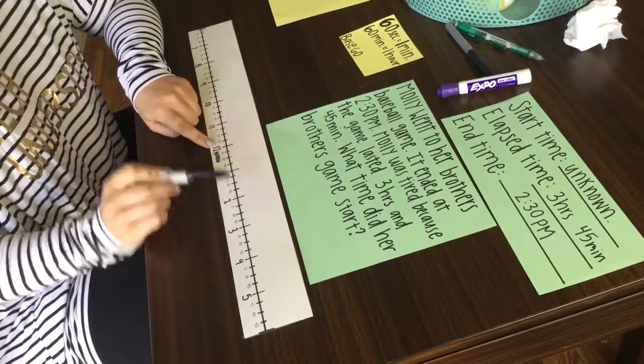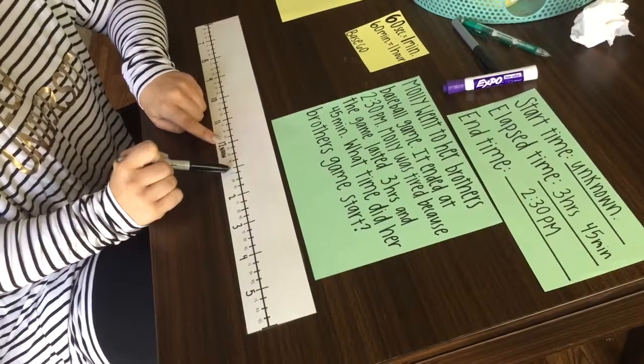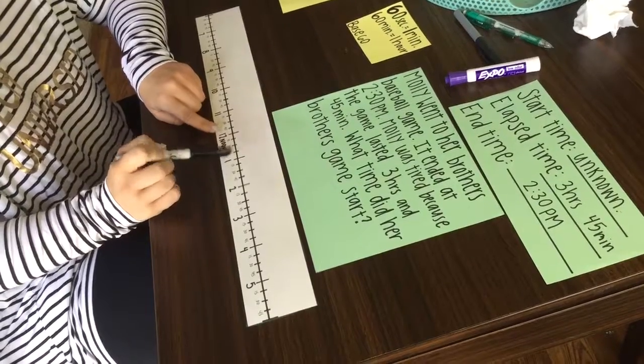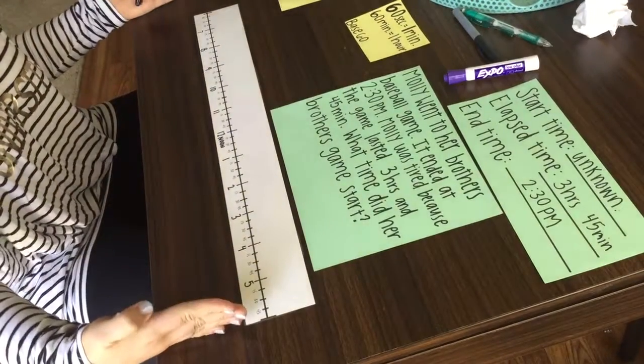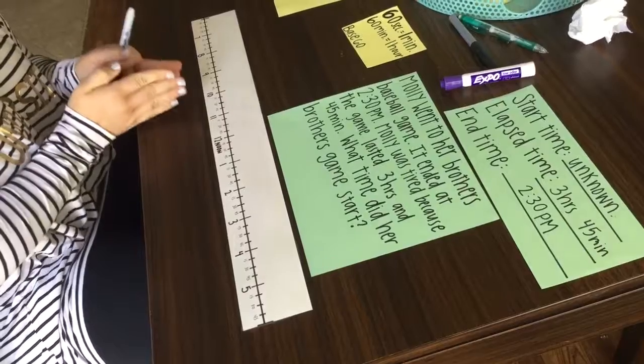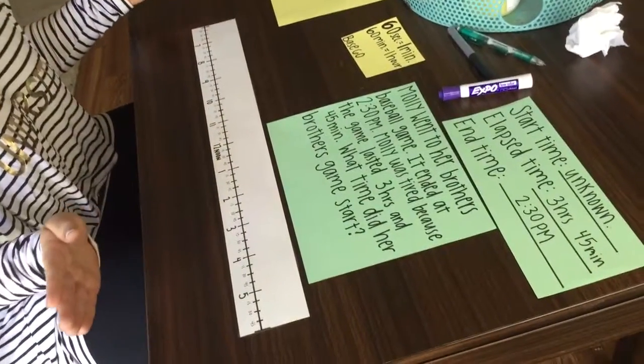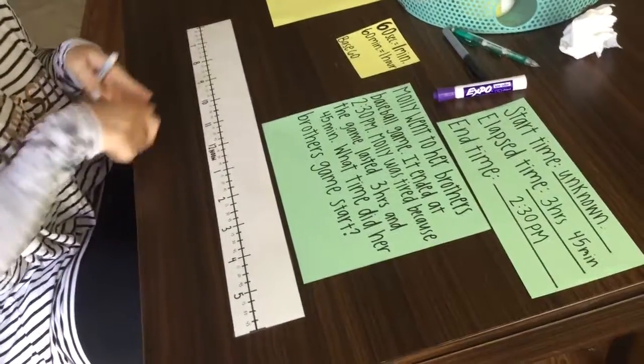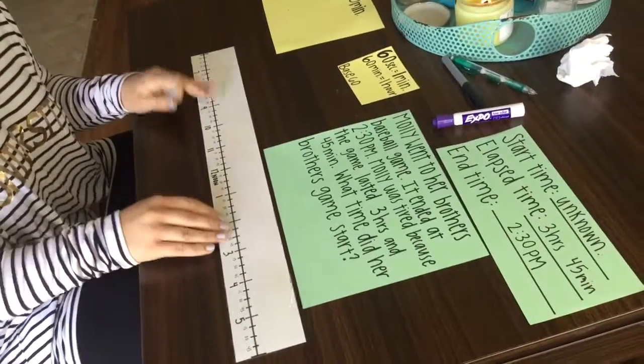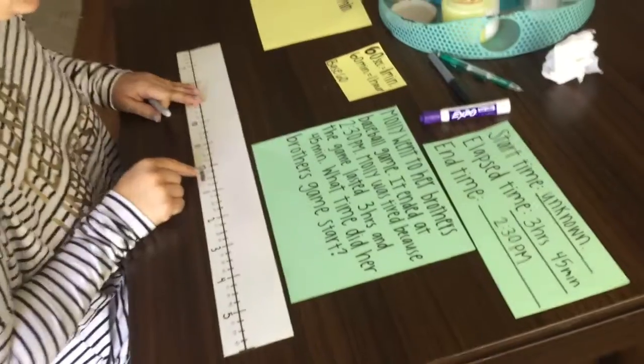A common misconception is that some students think we go to 13 o'clock p.m., but that's not correct because we have 24 hours in a day and we segment them into 2 12-hour intervals. So we go from 1 all the way on to noon, and then we start back over. So keep that in mind when we're doing our word problem.